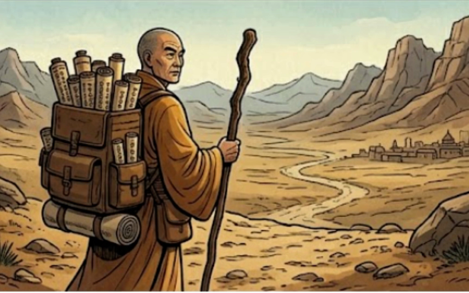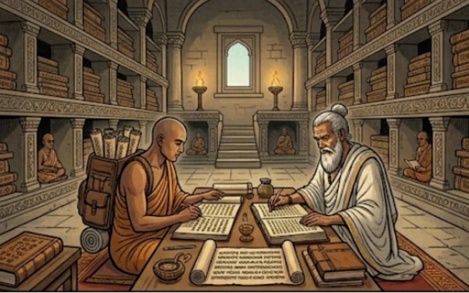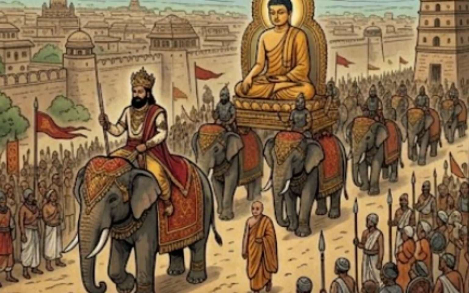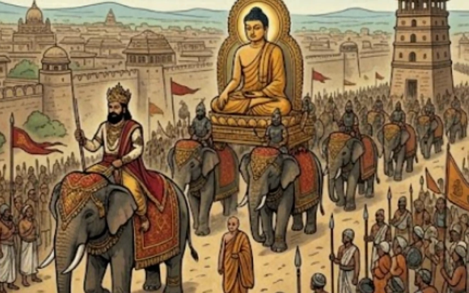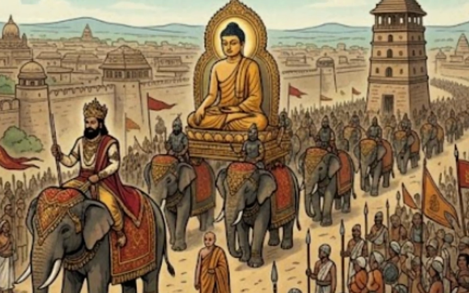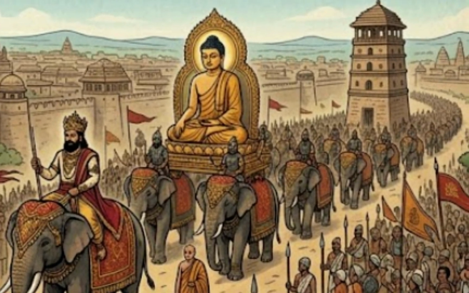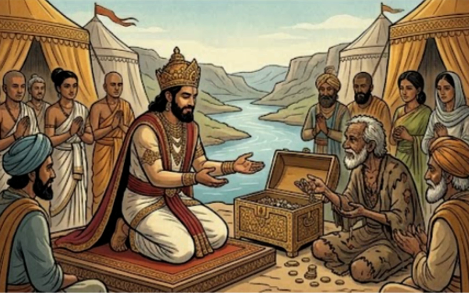Driven by a desire for authentic texts, Xuanzang travels 25,000 kilometers from Tang, China to India. Xuanzang spends years at the massive monastic University of Nalanda, becoming a favorite student. Harsha convenes a grand assembly at Kanauj to honor Xuanzang and promote Mahayana Buddhism. At Prayag, the king demonstrates extreme royal charity, distributing his entire wealth to the poor.